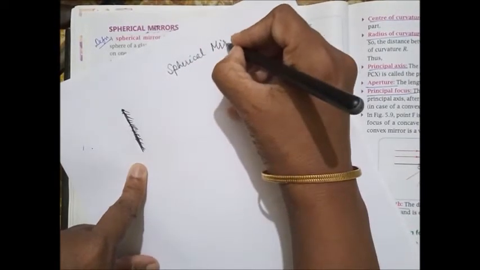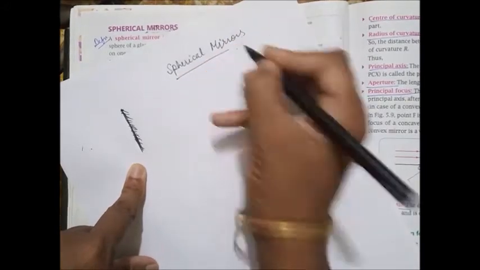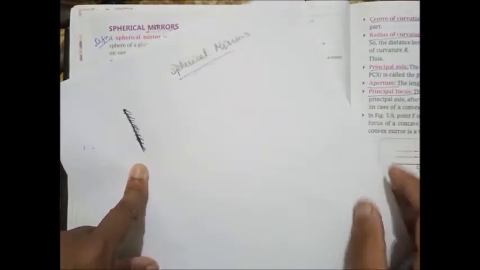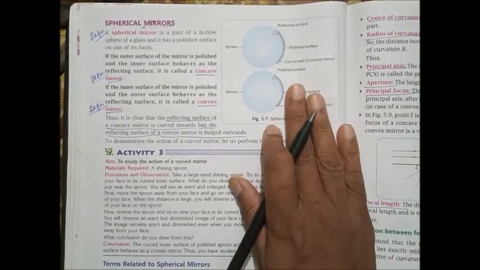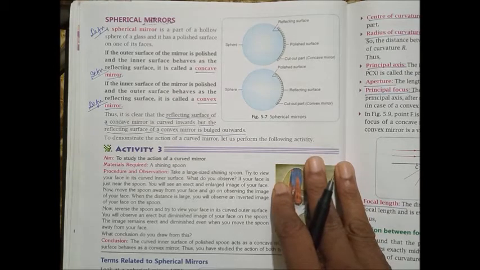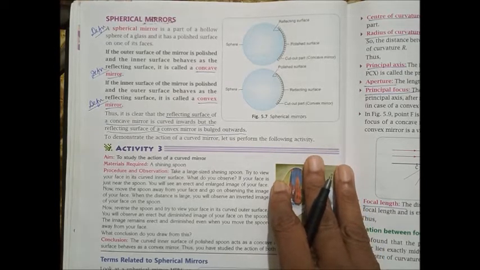Spherical mirrors means curved mirrors. That is the specific introduction about this chapter. I hope you understood it. It has been explained very clearly how a convex and concave mirror works and where we use them in our day-to-day life, right? So it's a very good introduction we saw.